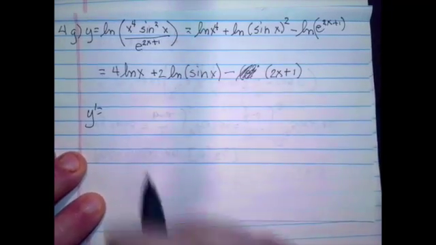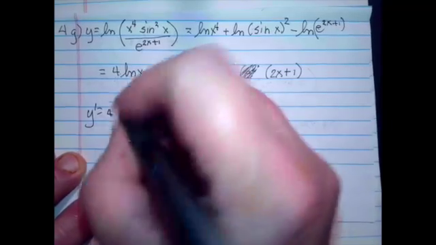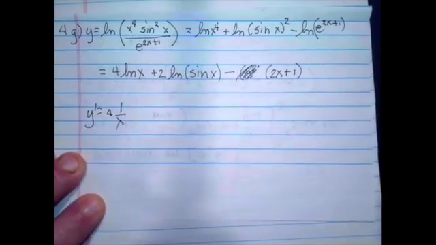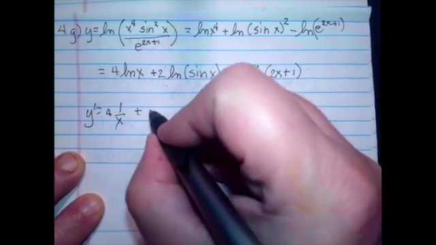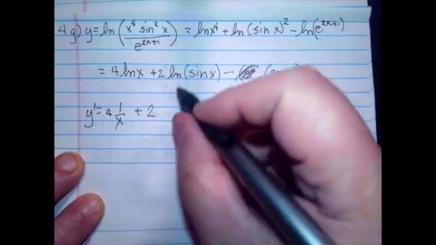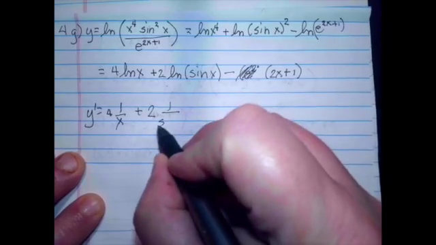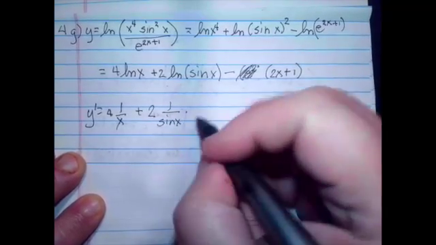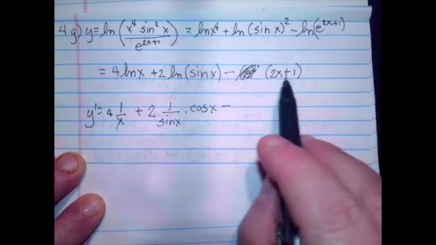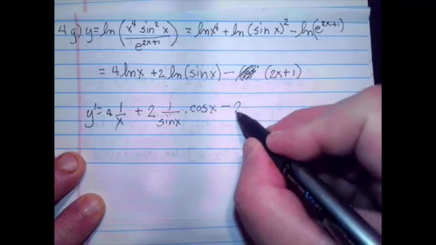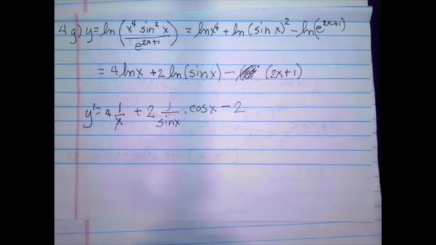Now let's differentiate. We have a constant times a function, so the derivative is going to be the constant times the derivative of the function. We get 4 times 1 over x. We have a similar situation in the second term. We have a constant times a function. We'll differentiate by just bringing the constant down, and then we'll differentiate the natural log of sine x. That will give us 1 over sine x times the derivative of sine x, which is cosine x, minus the derivative of 2x plus 1. Well, the derivative of 2x plus 1 is 2. Right, the derivative of this constant term will be 0.